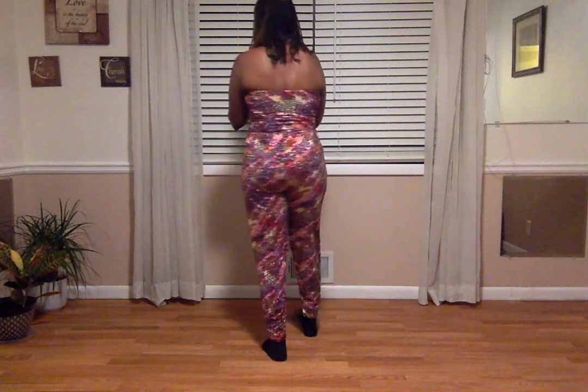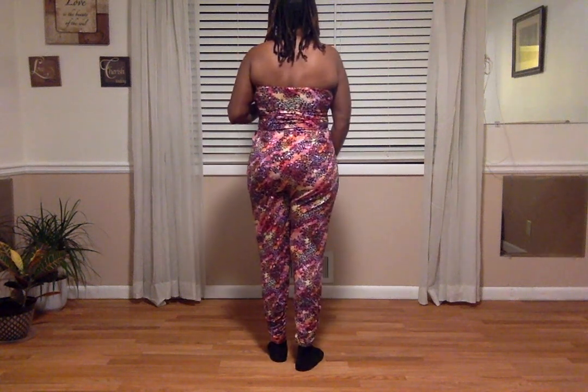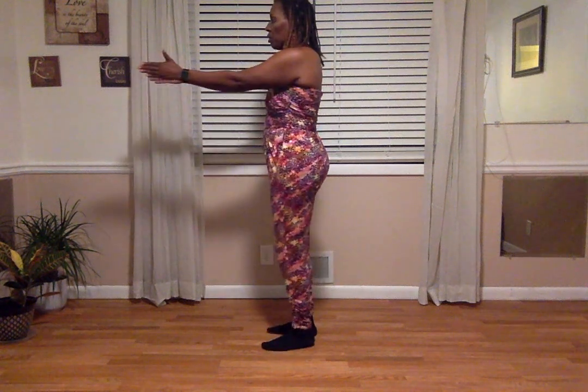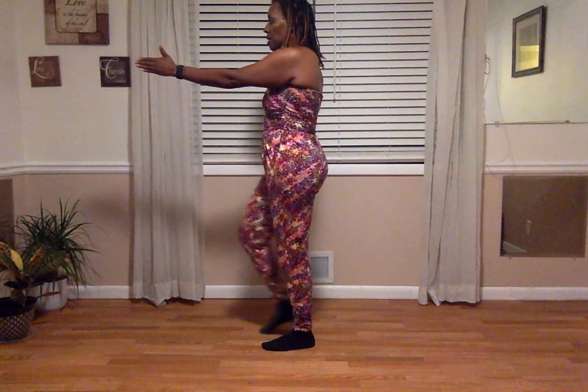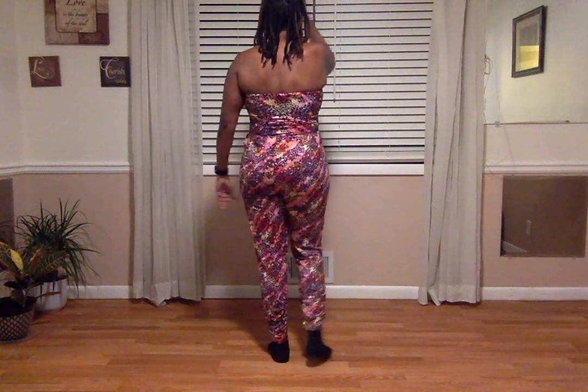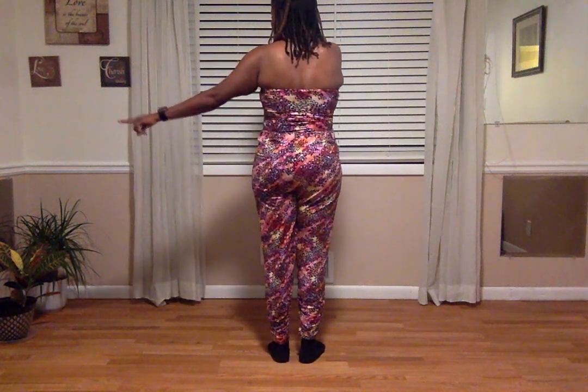So that's a pivot turn. You can also do a quarter pivot. If you step with your right and do a quarter pivot, you're going to end up on your left wall. Step, quarter pivot, step, quarter pivot, step, quarter pivot. I just did 4 left quarters.